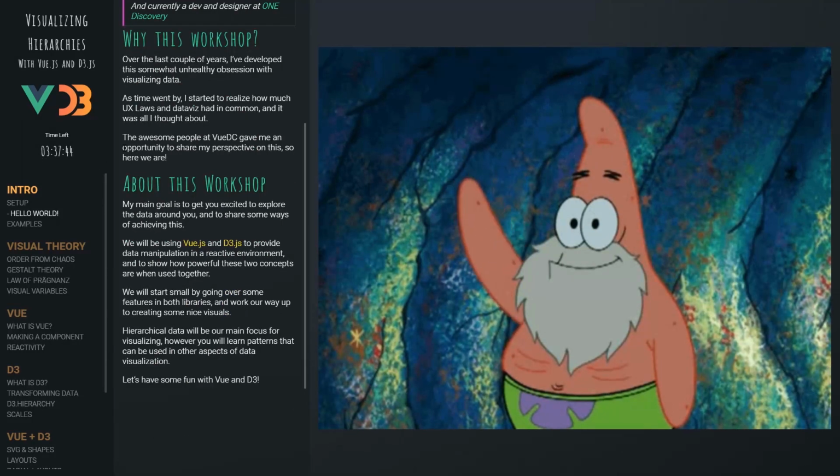So why this workshop? Over the last couple of years, I've developed a somewhat unhealthy obsession with visualizing data. As time went by, because I come from a designer background, after doing a lot of this, I started to realize how much these UX laws and data visualization had in common, and it was all I thought about. And the awesome people over at Vue.js, I'll give them a shout out. They were the ones that allowed me to do this workshop. They allowed me to share my perspective on this, so here we are.